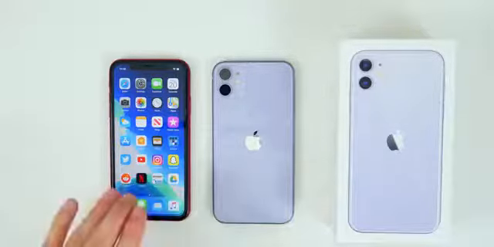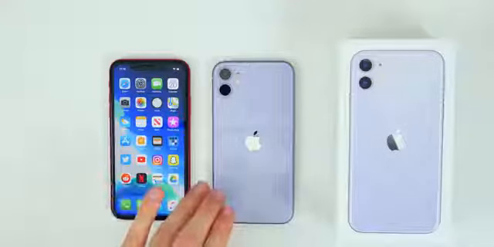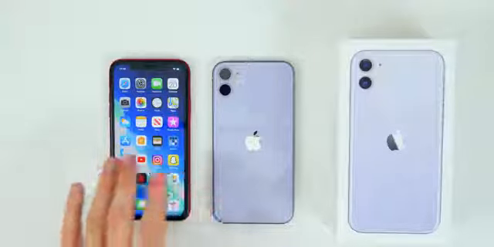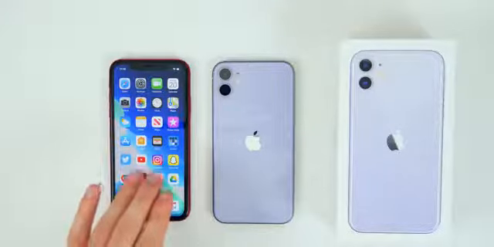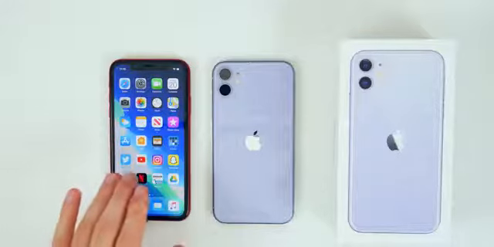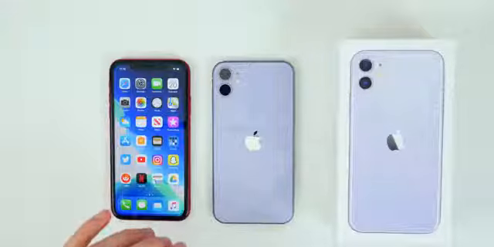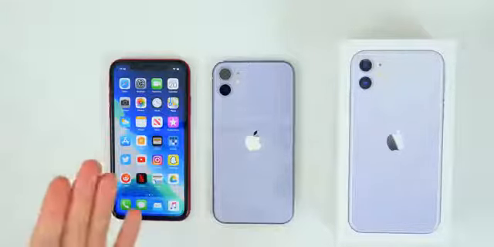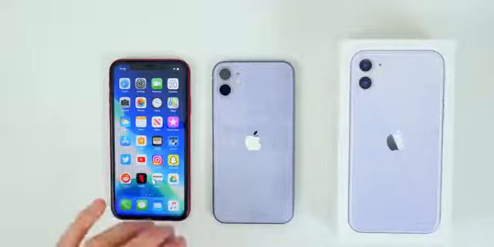Now my old iPhone, the iPhone XR, is currently on iOS 13, and the iPhone 11 does ship with iOS 13, so this will work. However, you do need to be on iOS 13 or lower on your older device to be able to successfully transfer over all of your data without any errors. Now, if you're on a higher version than iOS 13, like iOS 13.1, I will be showing you how to work around that as well here in a minute.